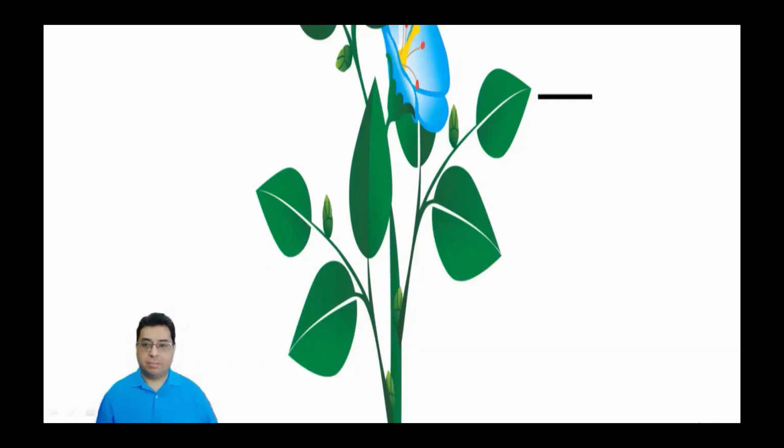So looking at this part of the plant with the black line, what's the name of this part of the plant? That's right, it's the leaf. So what does the leaf do exactly?